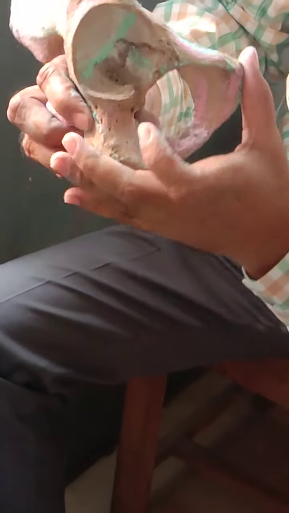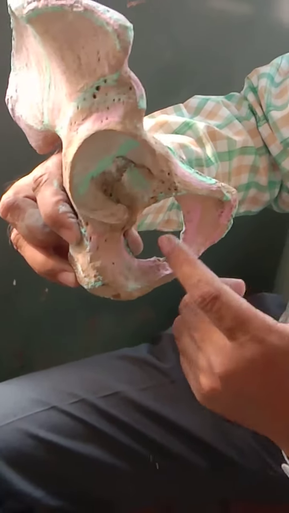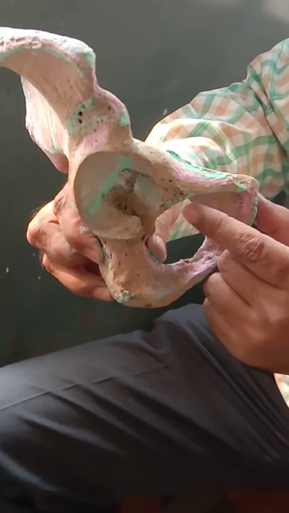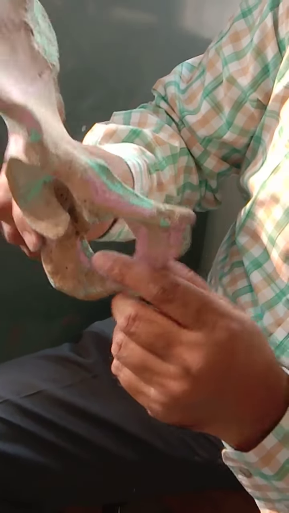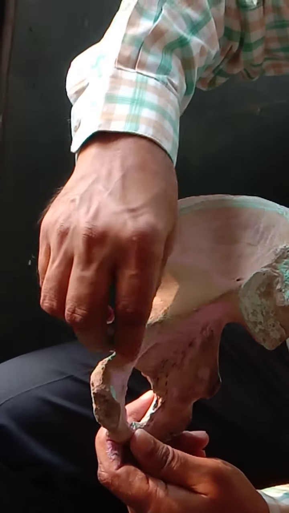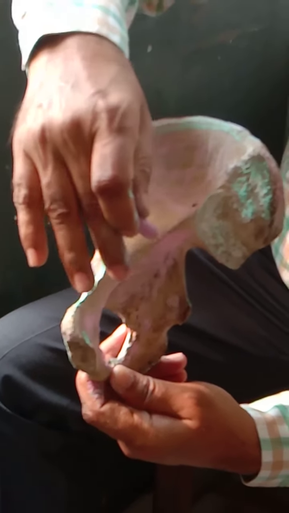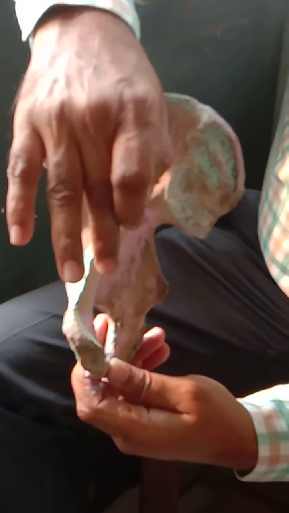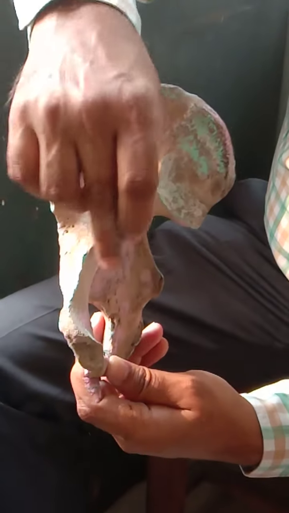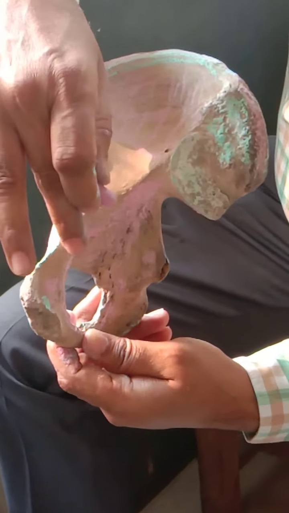Then the obturator groove is converted into a canal by attachment of the obturator membrane and transmits the obturator vessels and nerves. The posterior surface of this ramus is smooth and forms the anterior wall of the true pelvis, and it is related to the ductus deferens in males and the round ligament of uterus in females.